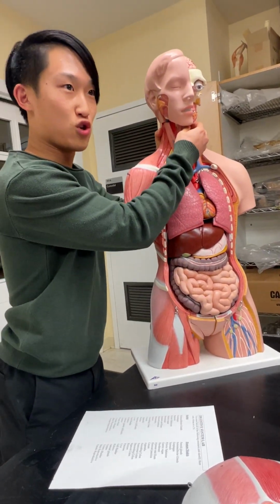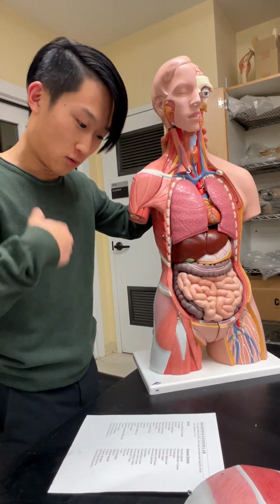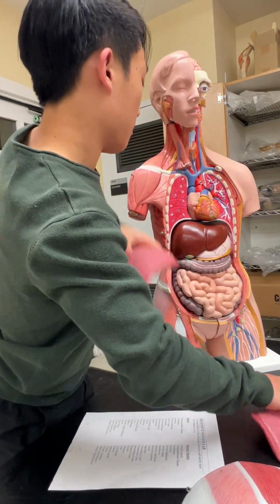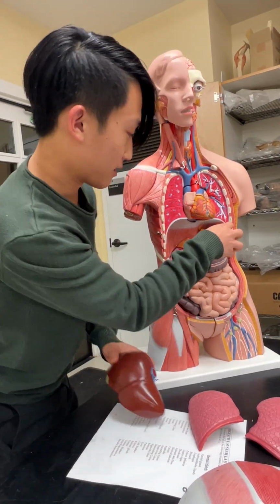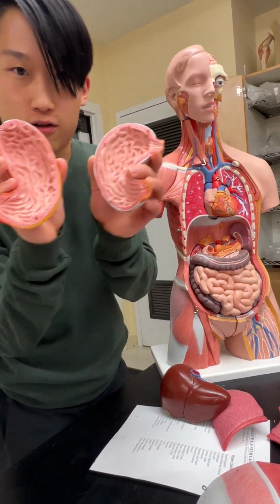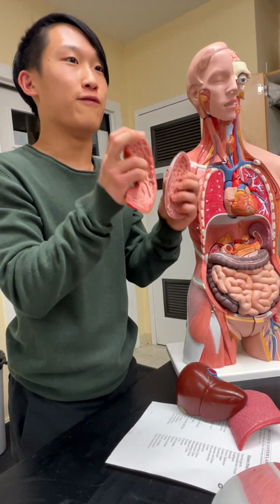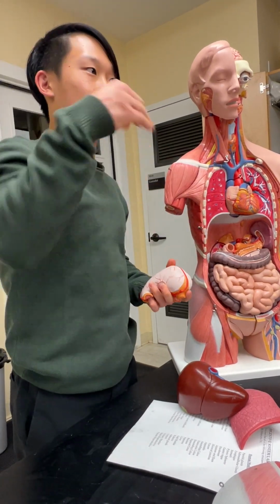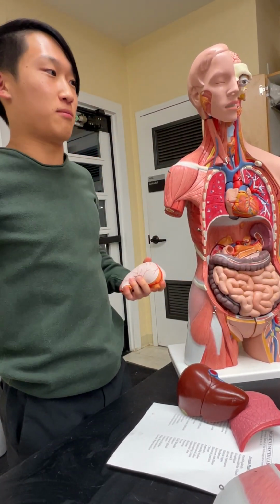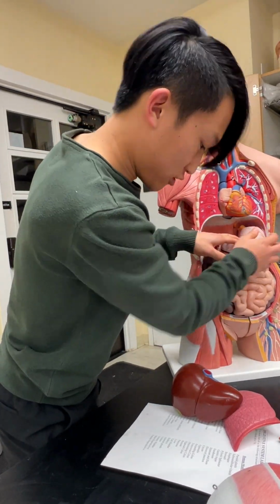Esophagus is the tube that food goes down after you swallow. Then we go to the stomach, which is behind the liver right here. Inside the stomach, there are the gastric rugae. Gastric rugae are the folds inside of it. So when you put things in the stomach and it wants to expand, it has some structure so that it can expand. So that's all that is, gastric rugae.